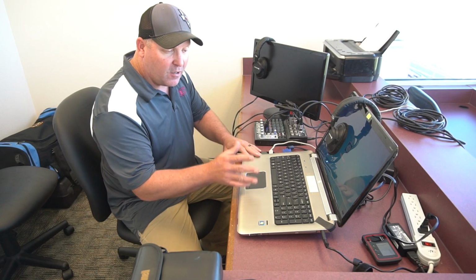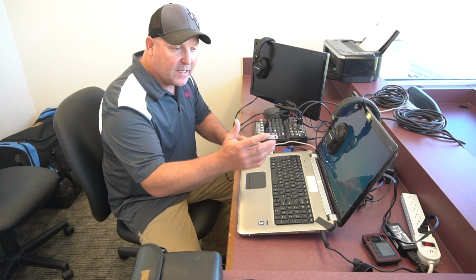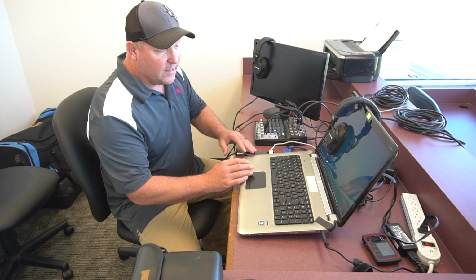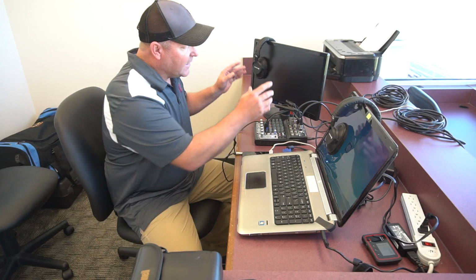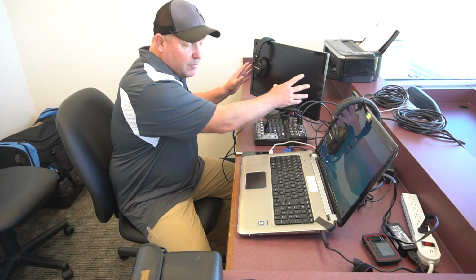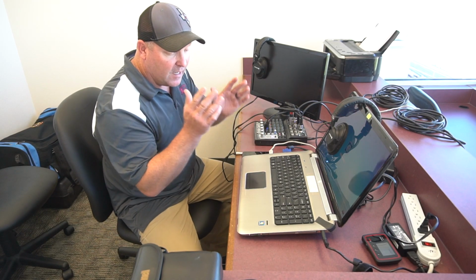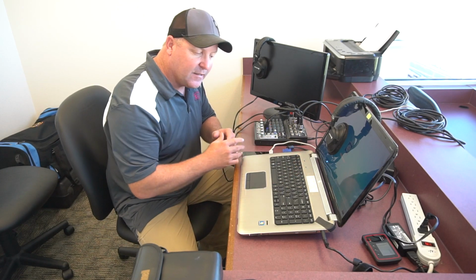The key to all of this, at least for broadcasters, is that everything that you enter your plays on is going to be on this screen. Everything that the broadcasters see is going to be on this screen. So I'm going to read this to you. I've got a little cheat sheet that I've used here for years, and it may help you.